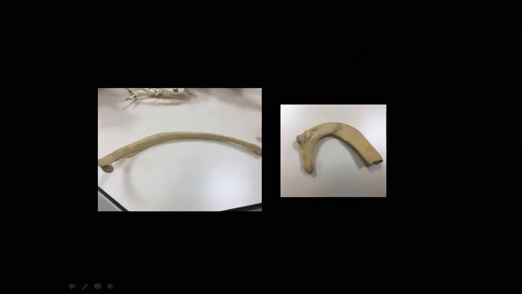What structures are inside the costal groove? Vein, intercostal vein, intercostal artery, and intercostal nerve in the same order. This is the related structure, or the content, of the costal groove. We go to the next slide.